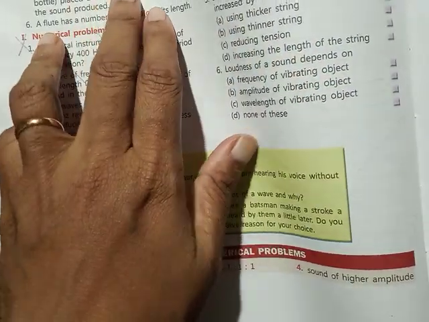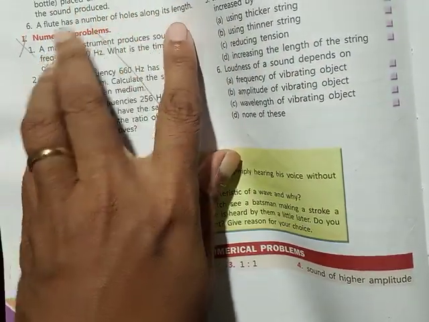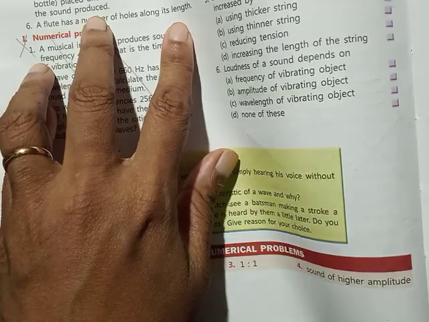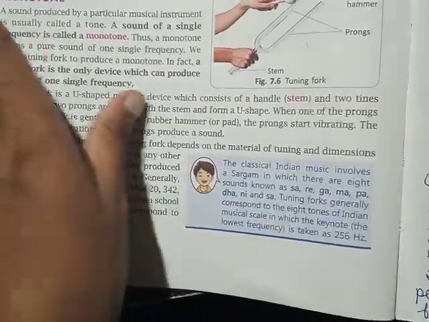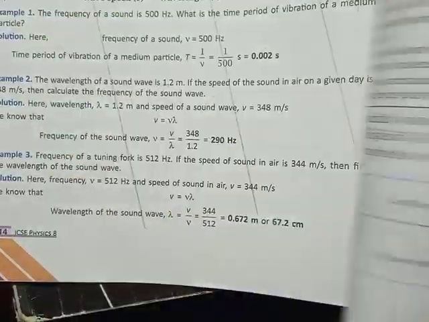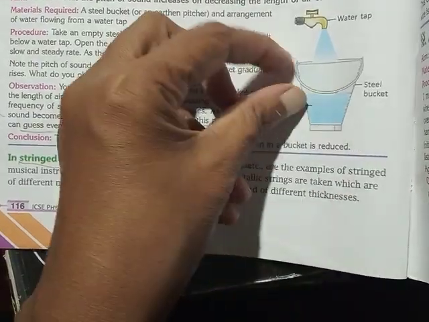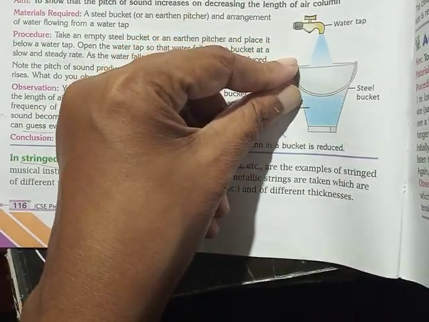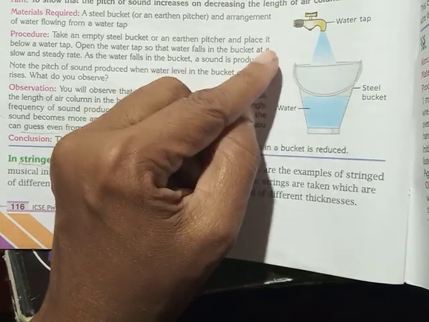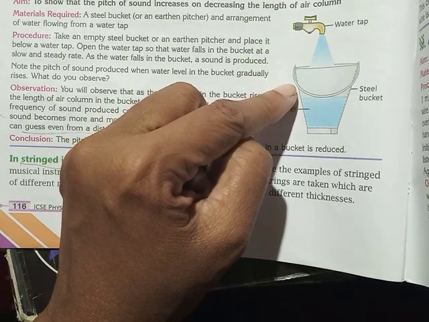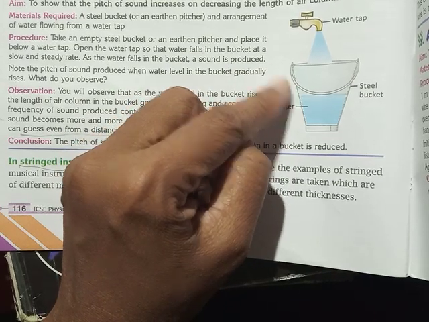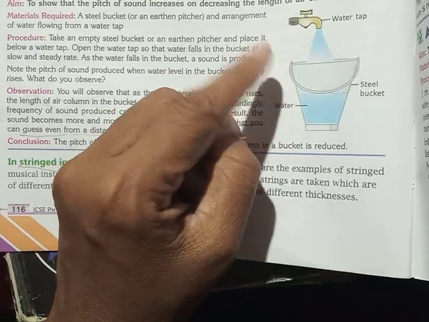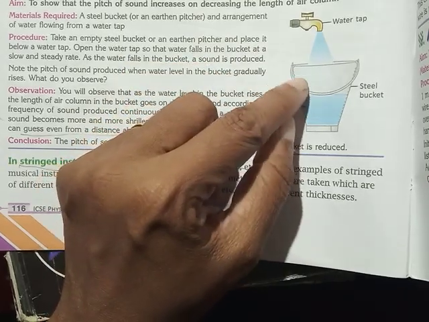Then we can guess the filling of a bucket placed under a water tap by hearing the sound produced. Okay, that is also there. That is also depending on frequency. As the bucket fills, the length of the air column will decrease. So accordingly, the sound that you hear changes. This you would have noticed many times: you kept a bucket in the bathroom to be filled, you open the tap and you came out, you will be able to figure out when the bucket is getting filled.